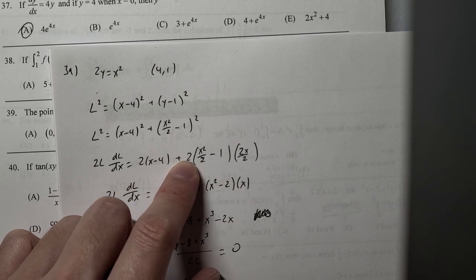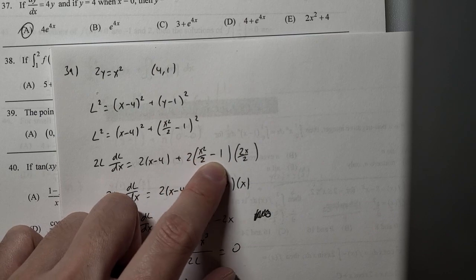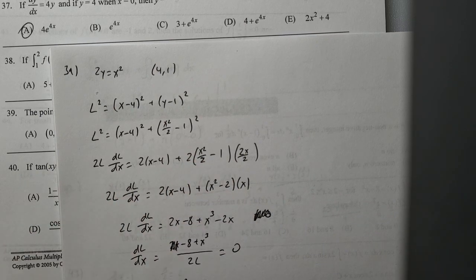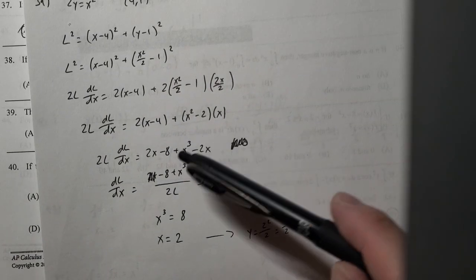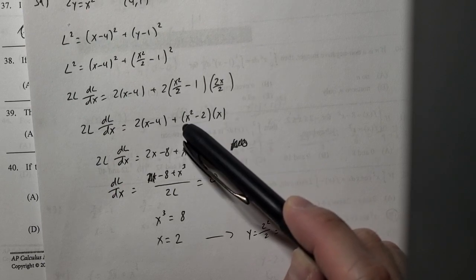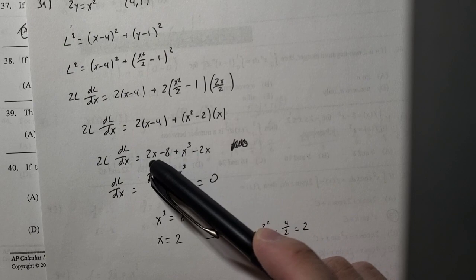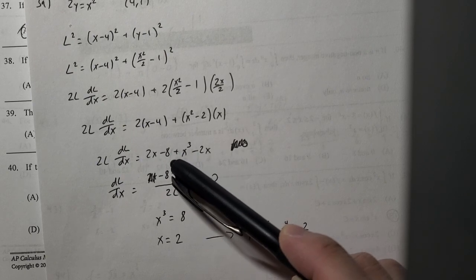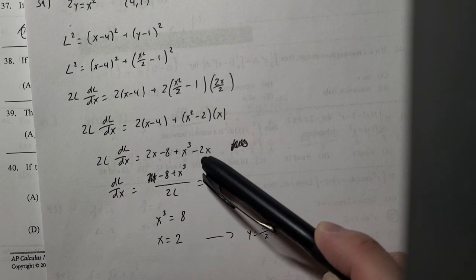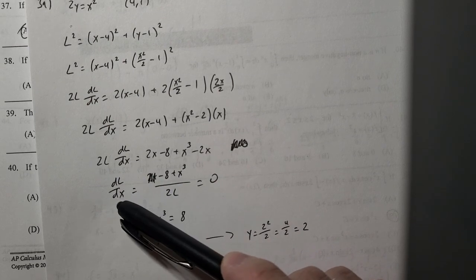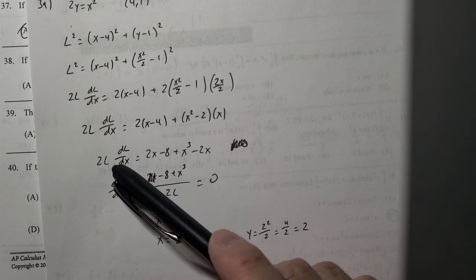And then I distributed this 2 to both terms, so it becomes x squared minus 2. Further simplification, I distribute this x to both of these terms, and distribute this 2 to both those terms. 2x minus 8 plus x cubed minus 2x. So let's solve for dl/dx. dl/dx is, we divide both sides by 2l.